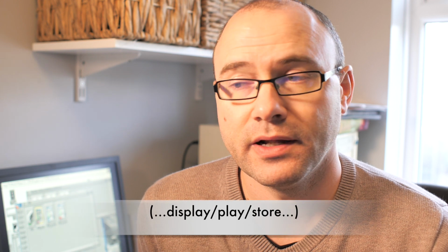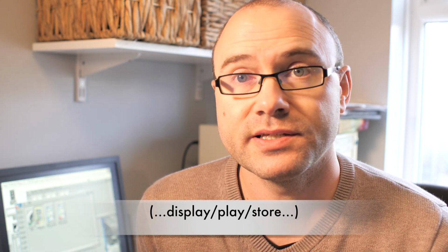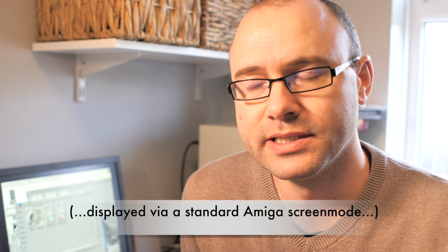So chip RAM is used to display images, it's used to play sounds, that sort of thing. And if you've got a Workbench that's nicely populated with a high colour screen, I say high colour, we're not talking 16-bit colours here, we're talking more than 16 colours.